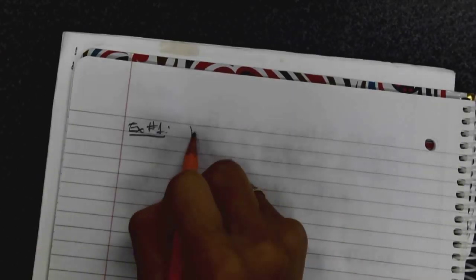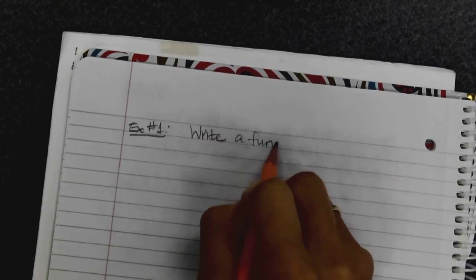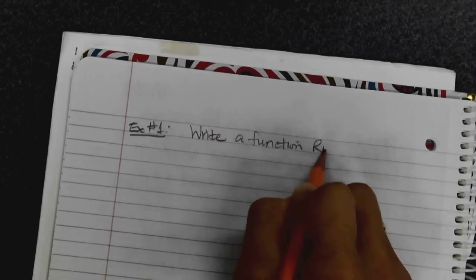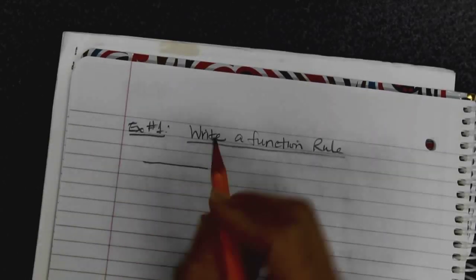All right, so here's example number 1. We're going to write a function rule. Right? Because that was our first goal. Write a function rule. That means we're going to write an equation that is a function. Let me give you a table.